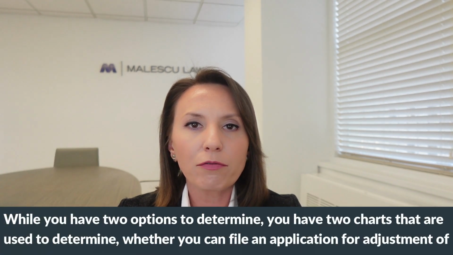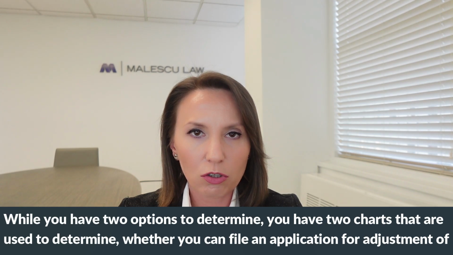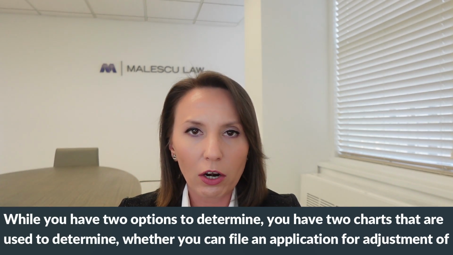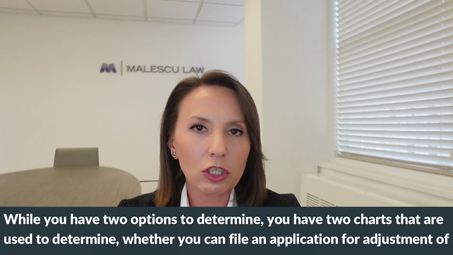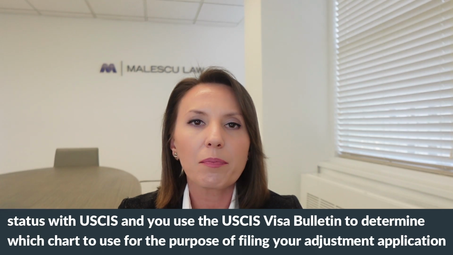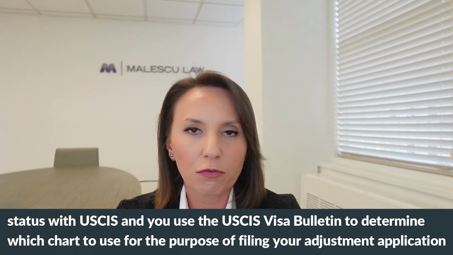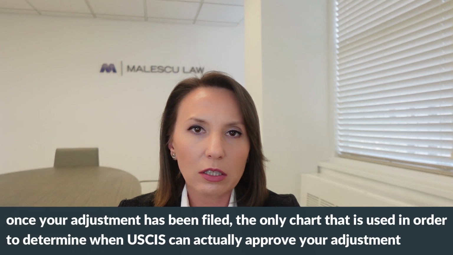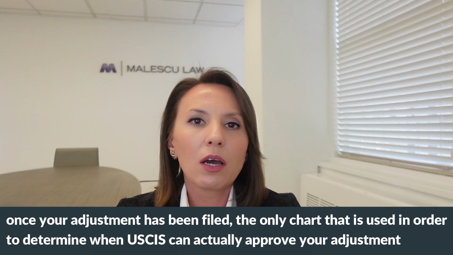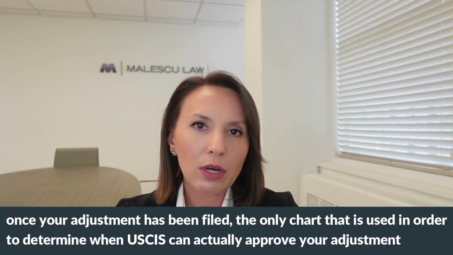So you have two charts that are used to determine whether you can file an application for adjustment of status with USCIS, and you use the USCIS Visa Bulletin to determine which chart to use for the purpose of filing your adjustment application. Once your adjustment has been filed, the only chart that is used in order to determine when USCIS can actually approve your adjustment is the final action dates chart.